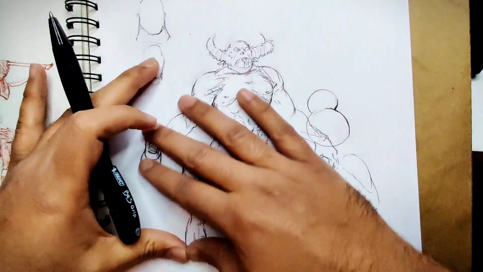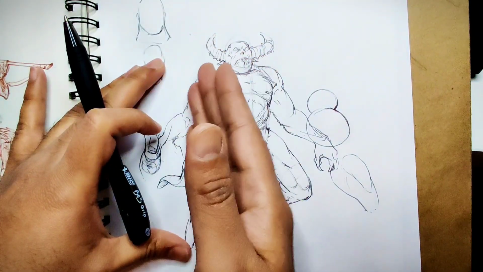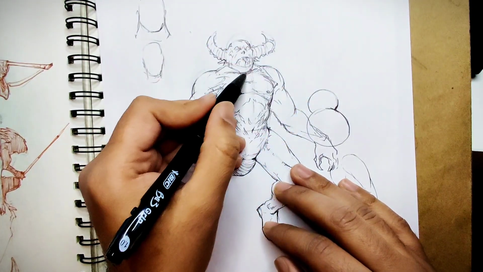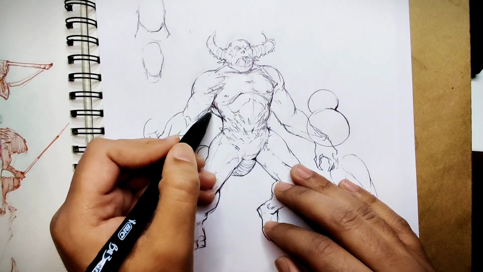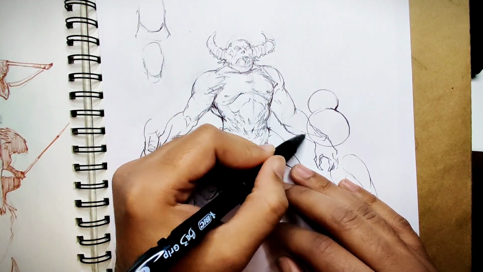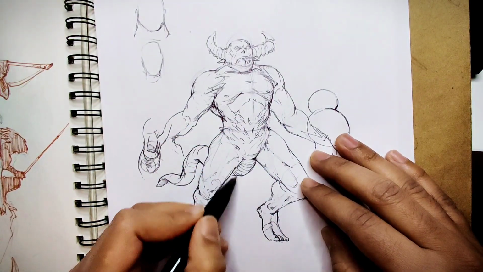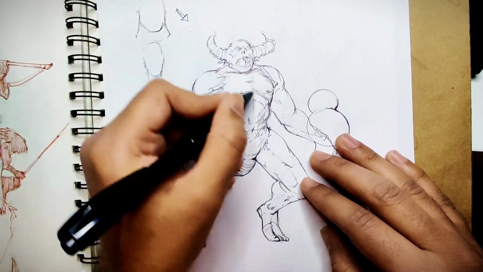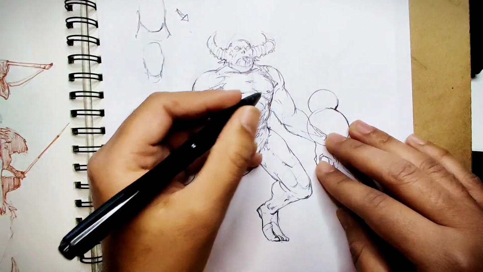You need to imagine your character, and if light comes from this direction, it will cast a nice shadow on this shoulder. Maybe if light comes from this direction, it will cast a shadow nicely here. But I really like to do it this way because I have really nice shapes on this arm and here as well. So let's go for this direction. That's the one thing: you first select the light direction and then draw the shapes.